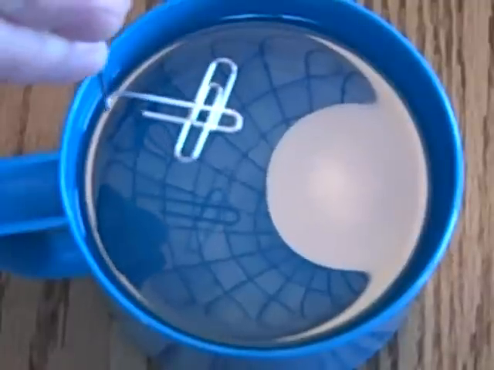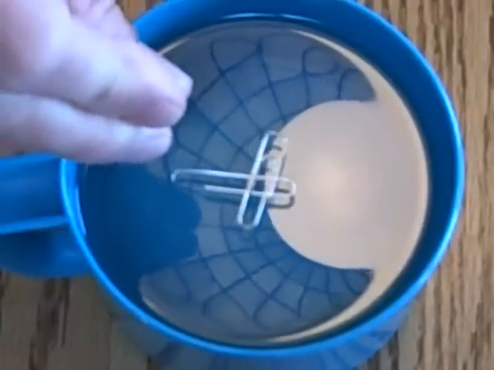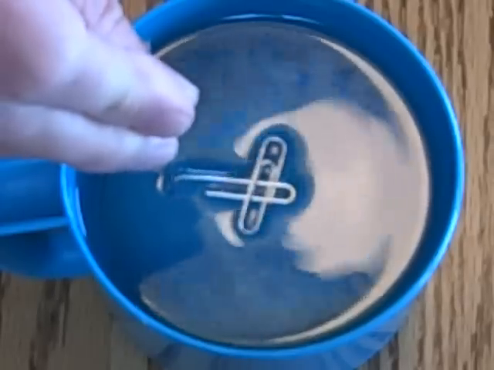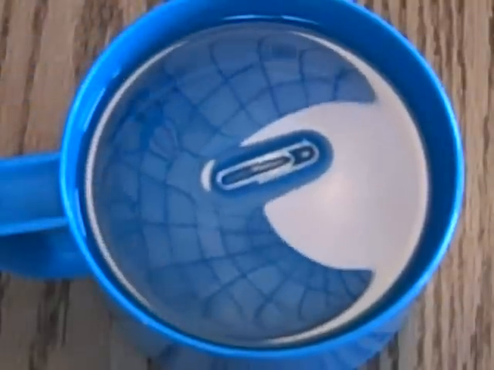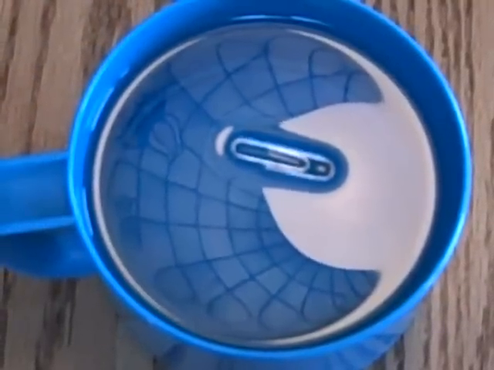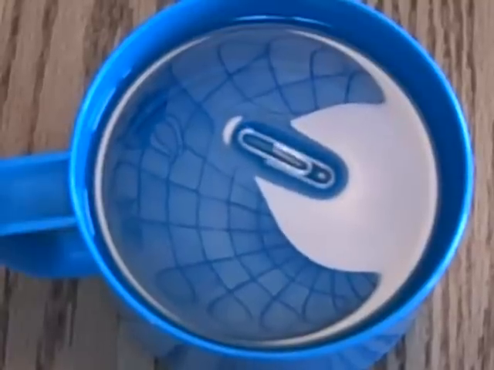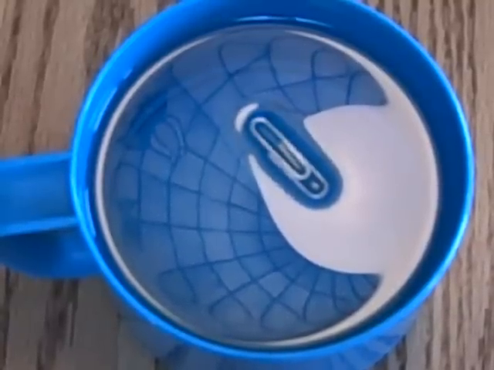Now I just used another paper clip and bent it so that I can gently place it into the water like so. Now you can see how the water bends, but it doesn't actually break and let the clip fall to the bottom. That is because of surface tension.